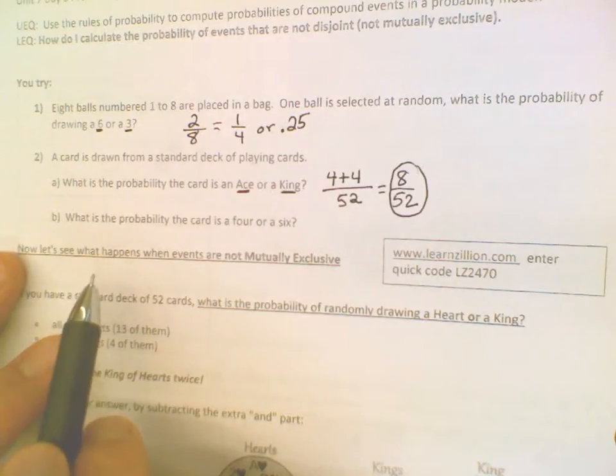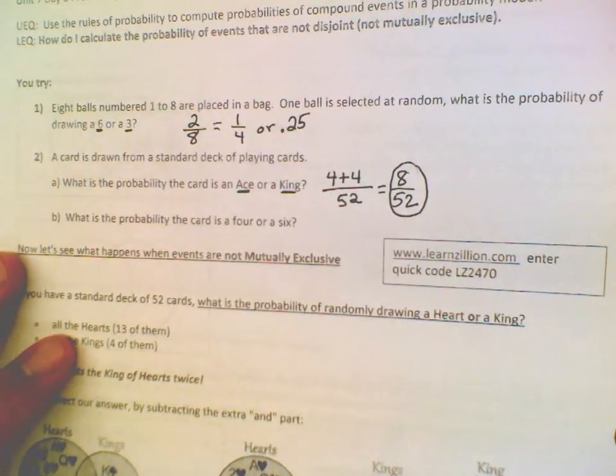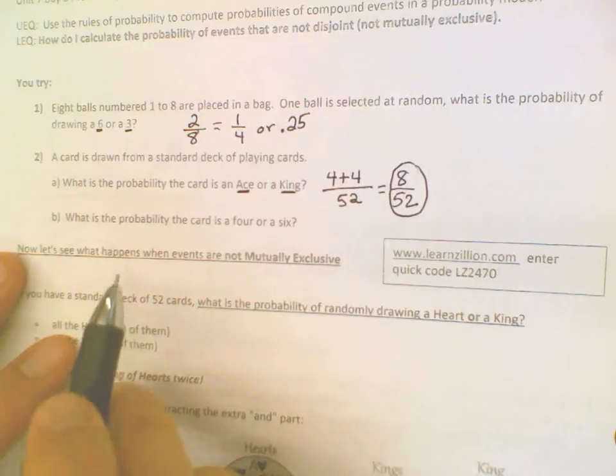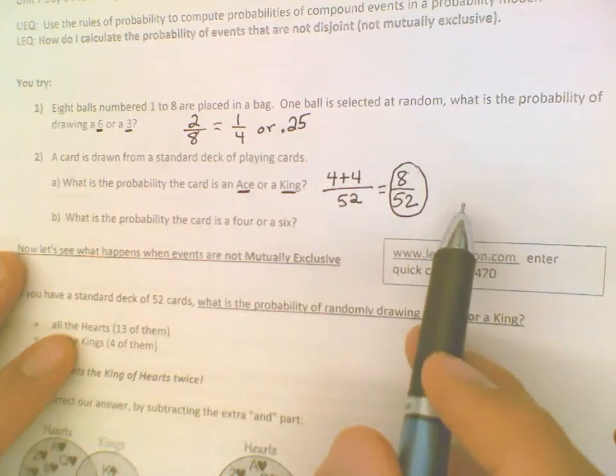When we do our work, do you want us to find the decimal? No, it doesn't make a difference whether you find a decimal or not.